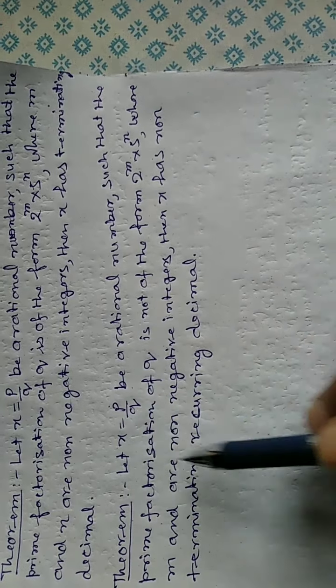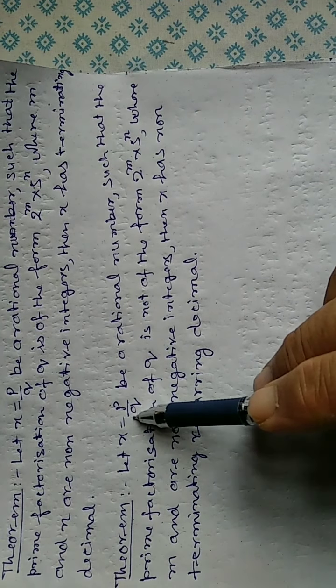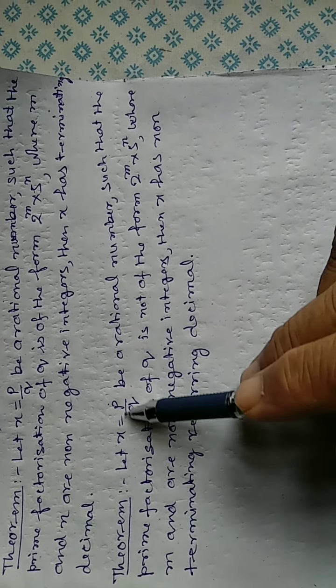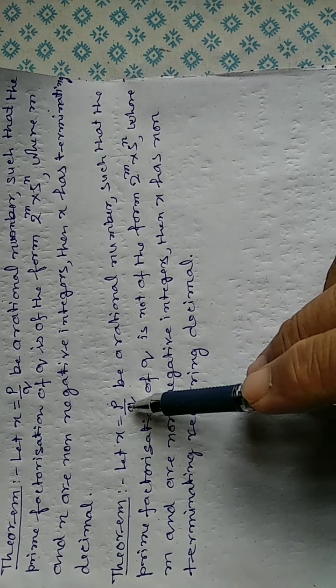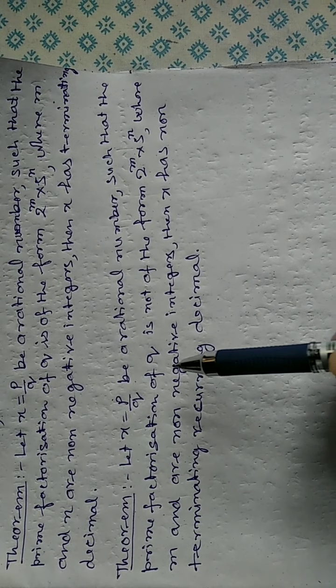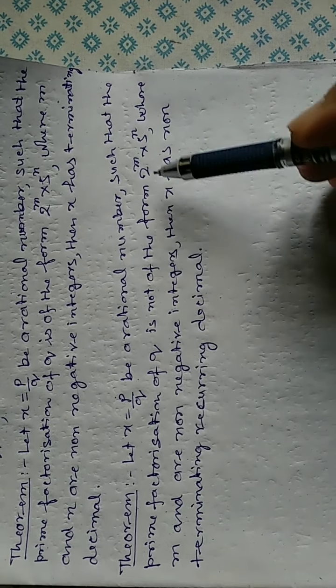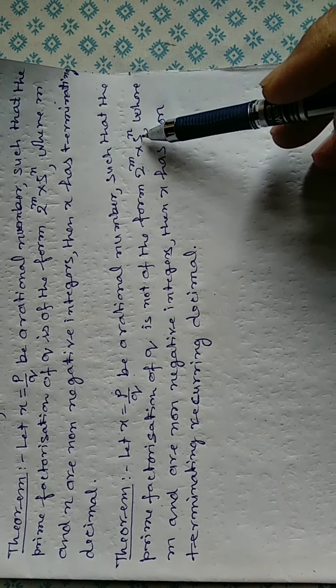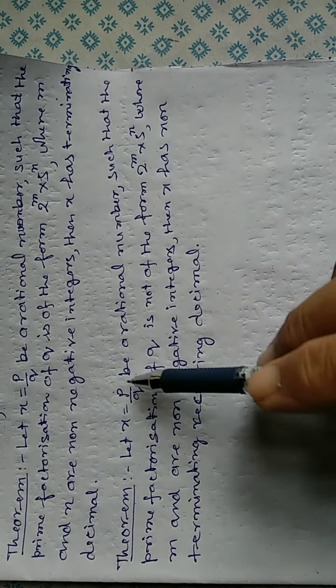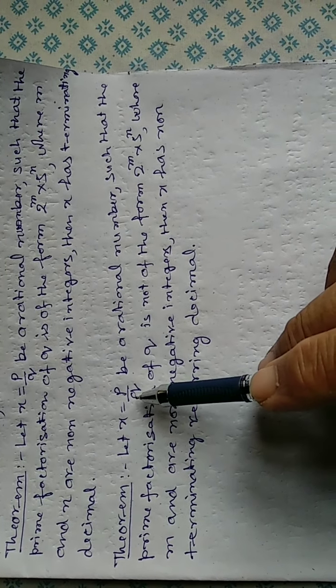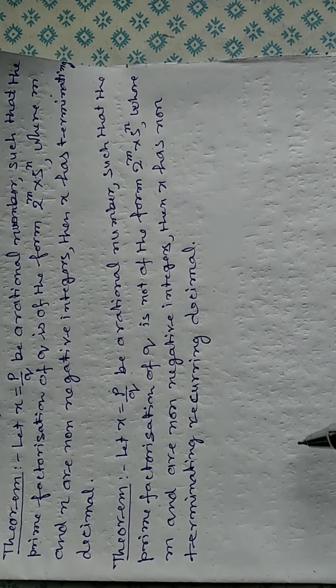This p by q is a rational number. You will write the prime factors of this q. If the prime factors of q contain any other prime number along with 2 or 5, then the decimal expansion of this will be non-terminating recurring.